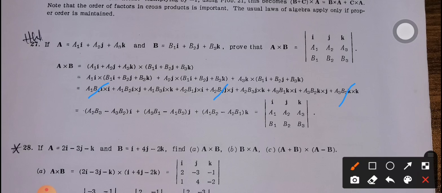So this is going to be 0, this is going to be 0, and this is going to be 0 as well. For a1 b2, i cross j is k, so here you have a1 b2 k, and then i cross k is minus j, so here you have minus j. Then j cross i is minus k, so here you have a2 b1 minus k, and then you are just replacing i cross j, i cross k, j cross k, k cross i with i, j and k, or minus i, minus j or minus k, as the resultants are going to be.